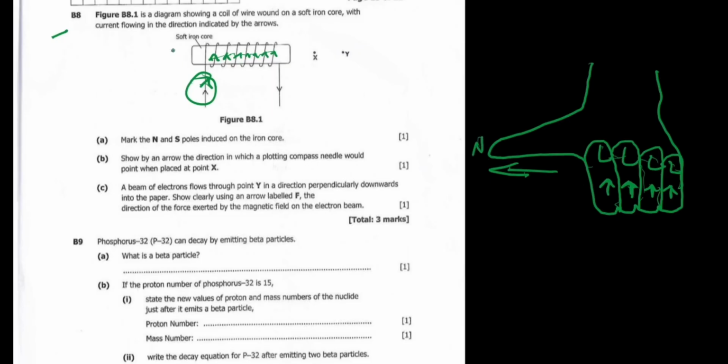So obviously here you're going to have the North Pole because that's where the thumb is pointing. And here you're going to have the South Pole because that's the other alternative that you're going to have. So this is how we answer the first question. Use the right hand grip rule, pay attention to the direction of current, and you're going to have the poles at each specific point.